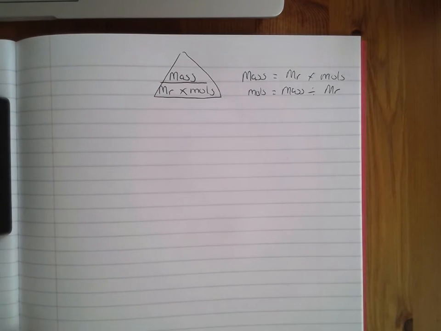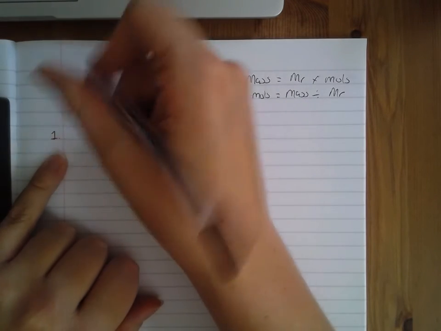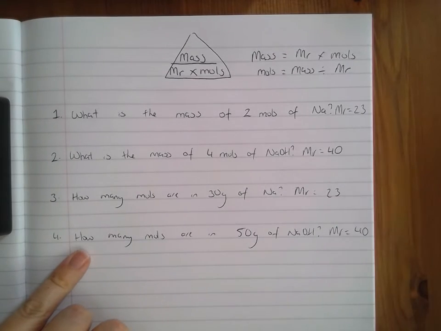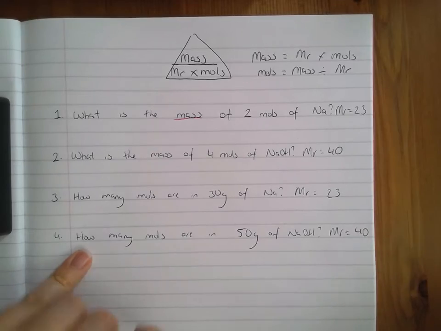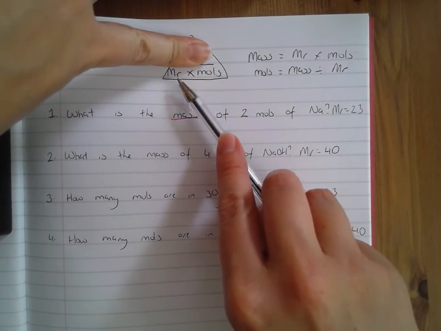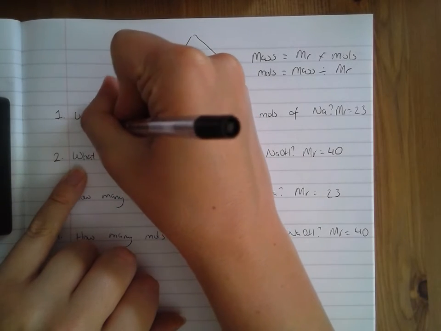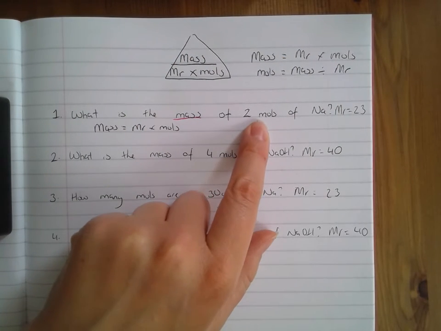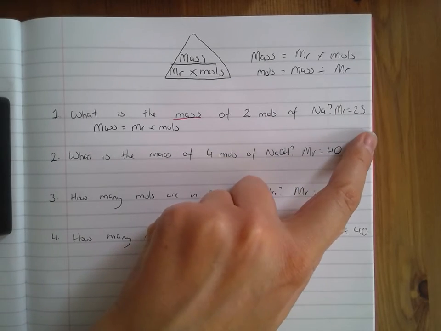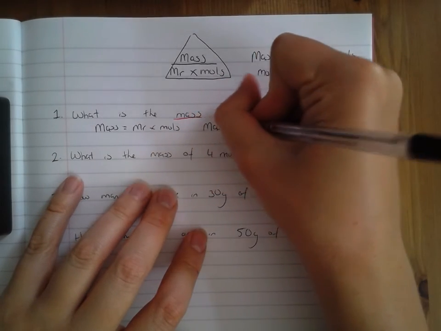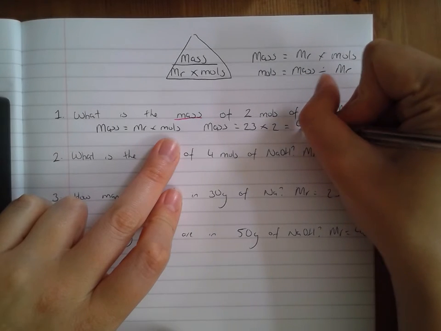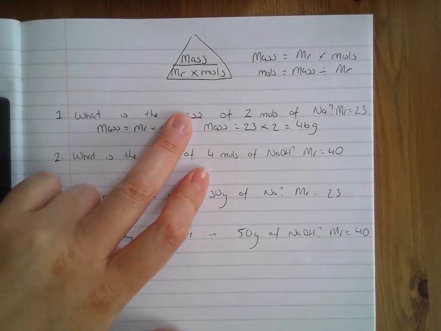All right. If we look at some sample questions, I've actually just drawn out some sample questions. So what is the mass of 2 moles of sodium? Okay, I am being asked about mass. My formula for mass, when I cover mass in my triangle, is formula mass times moles. So mass equals formula mass times moles. I am told in my question that I have got 2 moles. I am also told that my formula mass is 23. I need to multiply those 2 numbers together. Formula mass, 23, multiplied by the number of moles, which is 2, and I get 46 grams. My unit of mass is grams.